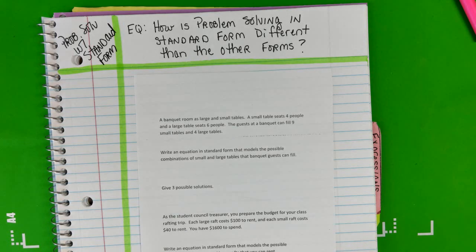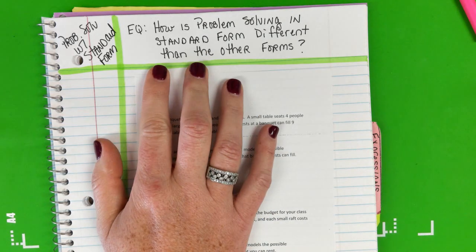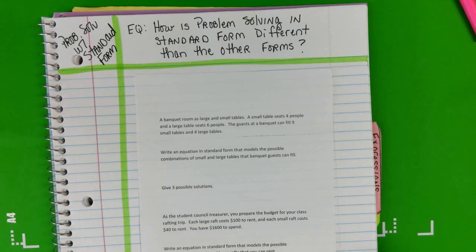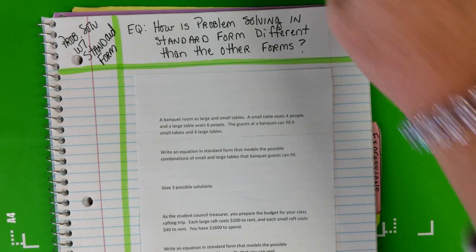In this lesson, we're going to look at problem solving in standard form of a linear equation. Please write down your essential question and restart the video when you are ready.